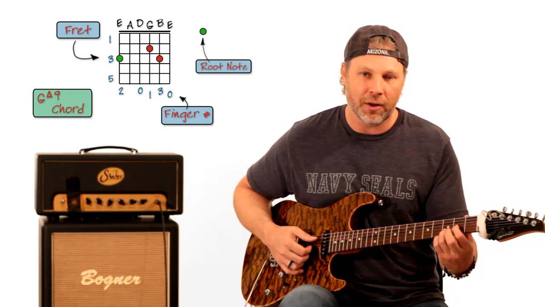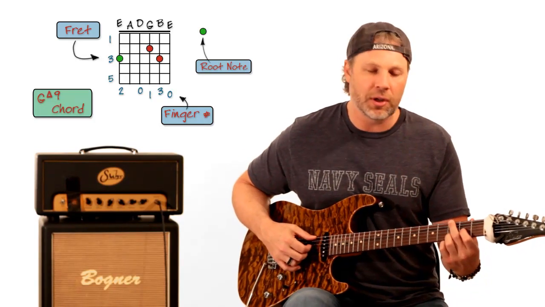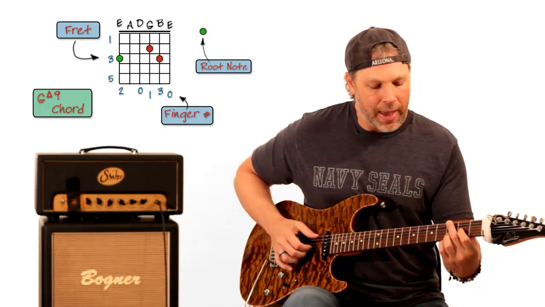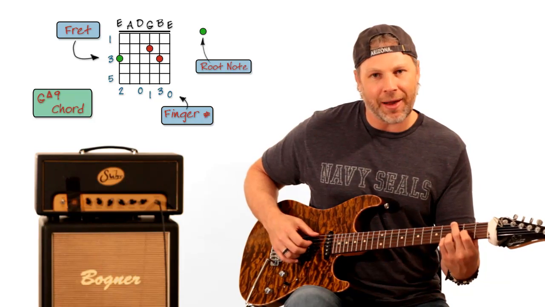Your second finger is playing the bass note, the third fret of the E string, which is your G note. He might be just playing those two notes, but I think he's also playing that open D note.